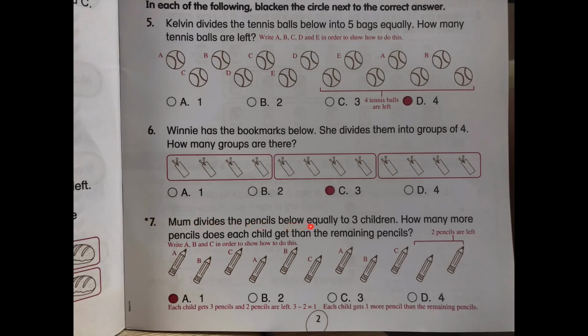Question number 7. Mom divides the pencils below equally to 3 children. That means each child gets the same number of pencils. How many more pencils does each child get than the remaining pencils? So we put the alphabet beside the pencil. So A, B, C, A, B, C, A, B, C. There, we have 2 pencils left.